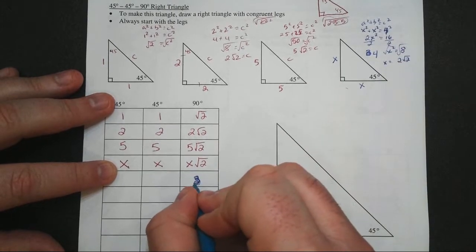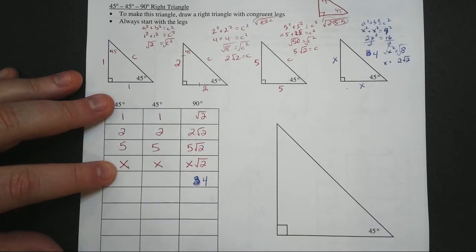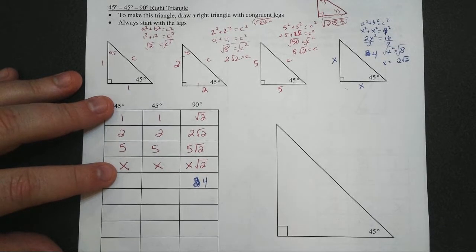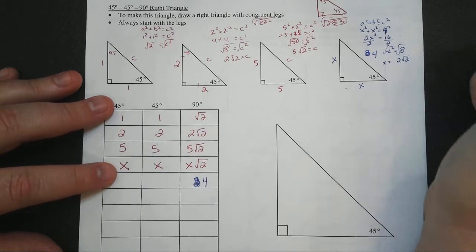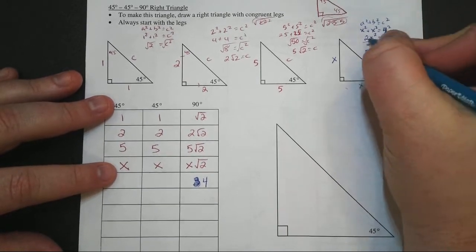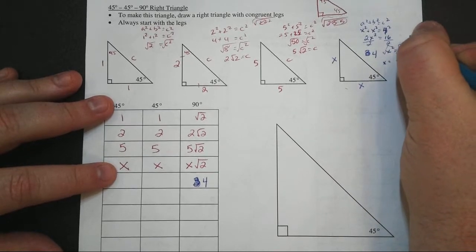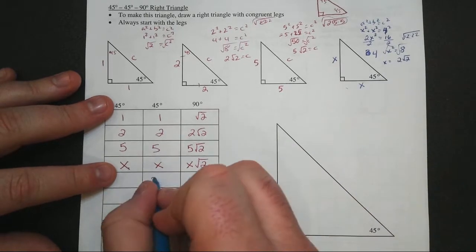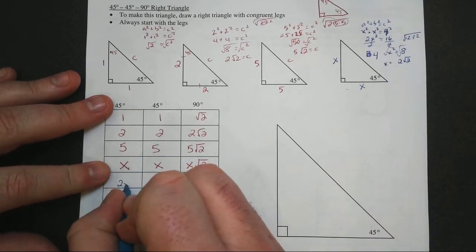So if this is 4, 16 divided by 2 is 8. Remember, we get the 2 times 2 times 2. We did this earlier. We take out a 2, we get 2 radical 2. So that is the length of the leg.